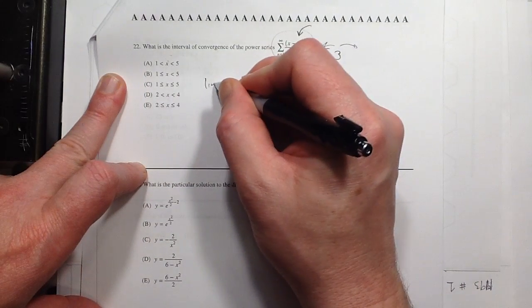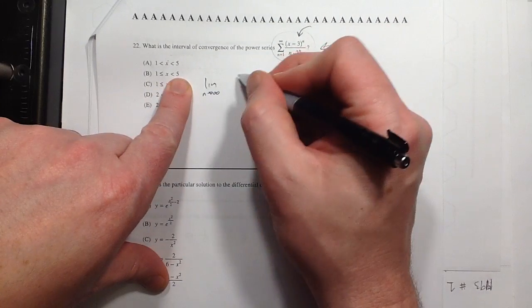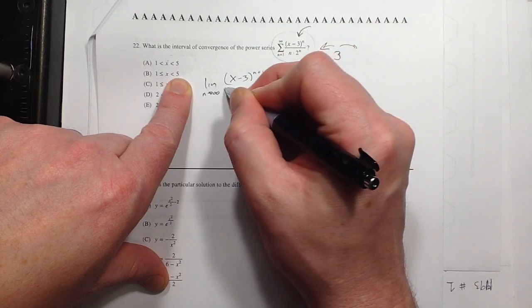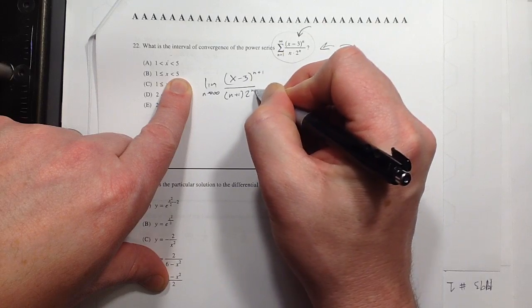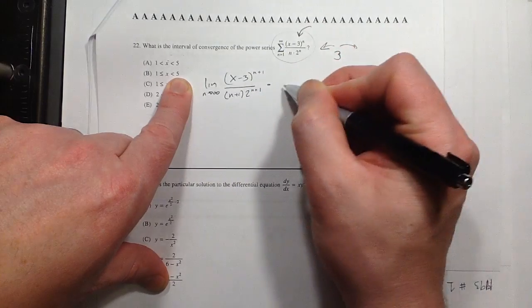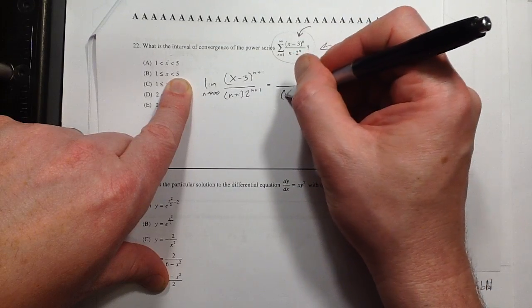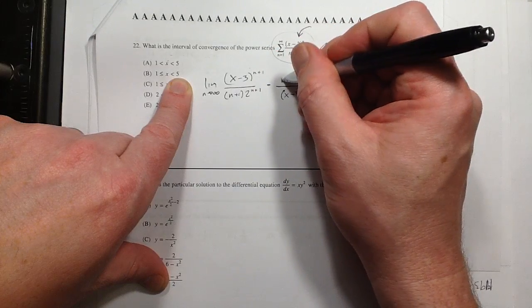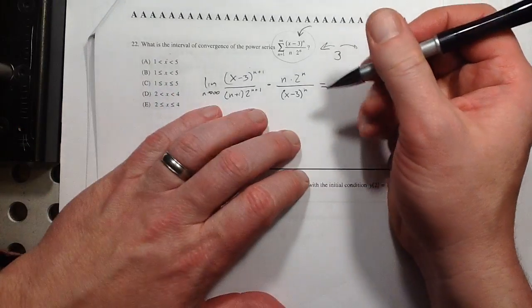So I need to find the limit as n approaches infinity of the n plus 1 term divided by the n term. You cannot get these backwards. It doesn't work. It's the n plus 1 term divided by the n term. All right, now we've got to simplify this without messing that up.